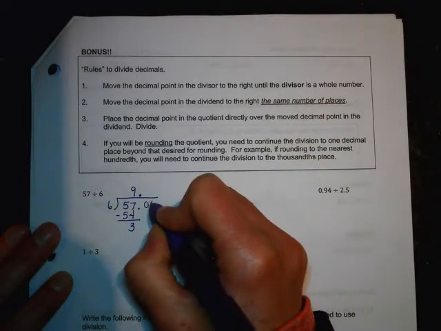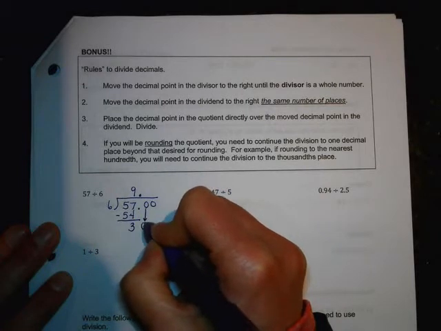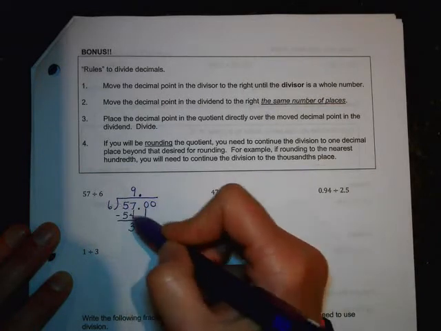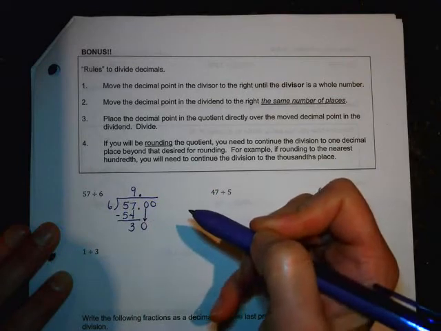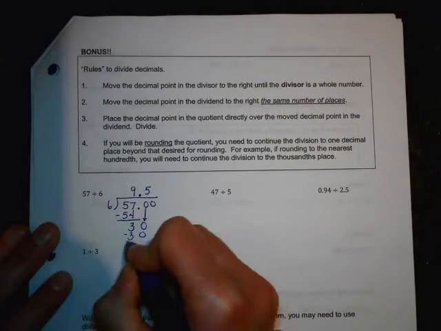So let's bring down this 0. What times 6 gets you the closest to 30 without going over? That's where the multiplication tables come in handy. There you go. So 9.5.